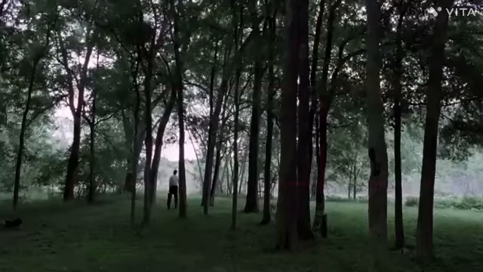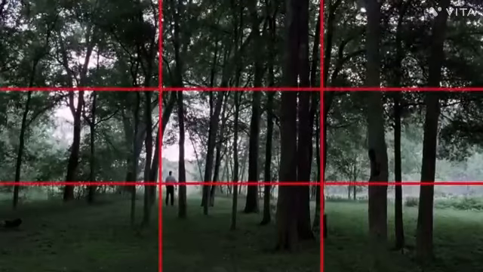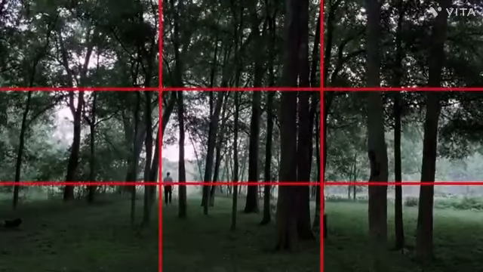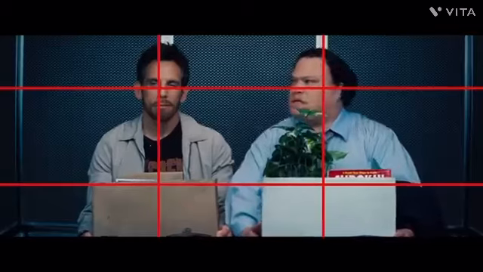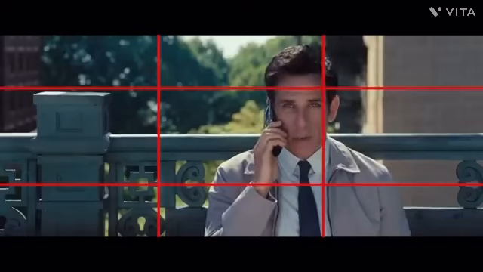So by placing our subject on those 4 corners, it looks very appealing and much more cinematic to the audience. Watch any Hollywood movie and you will notice that the main subjects are almost always on one of these intersecting points. Now, the center of the frame is always reserved for subjects with authority. If your subject is teaching or has more authority, you can put them in the center of the frame.